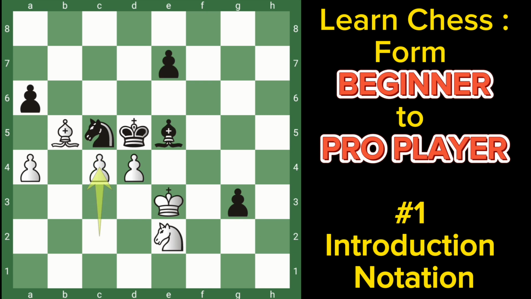Check. are possible. White's d4 pawn does not threaten black's king, but it can capture either one of 2 black pieces. D takes c5. Or D takes e5.